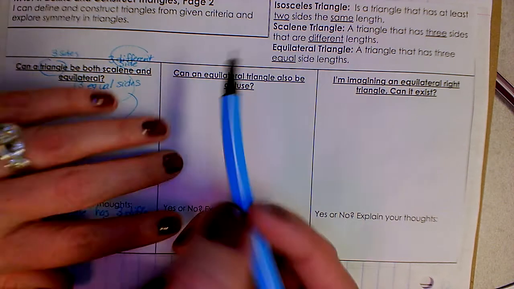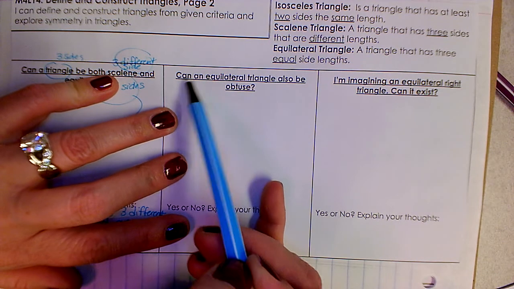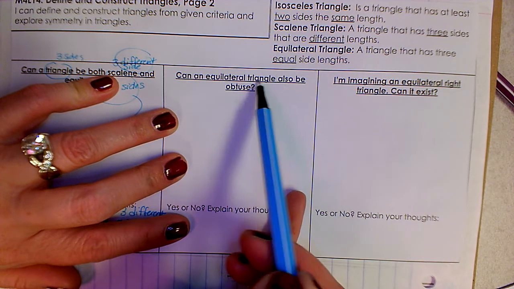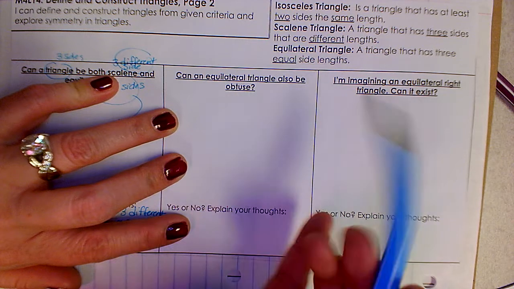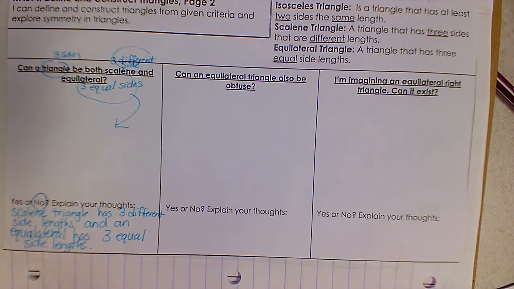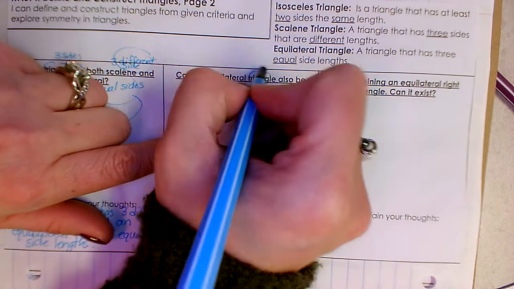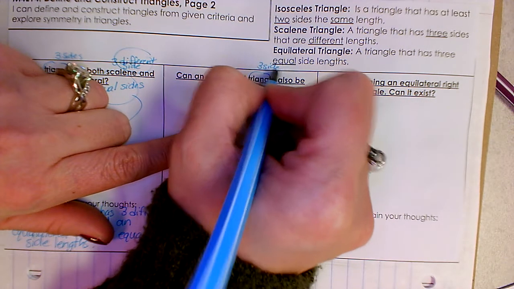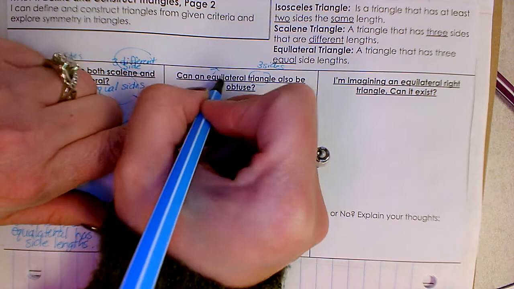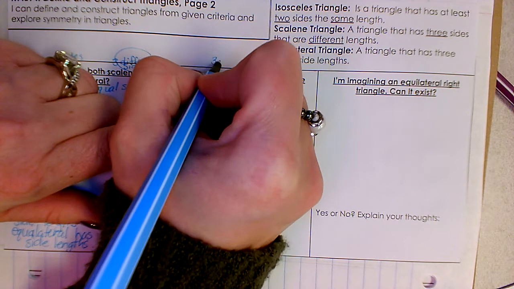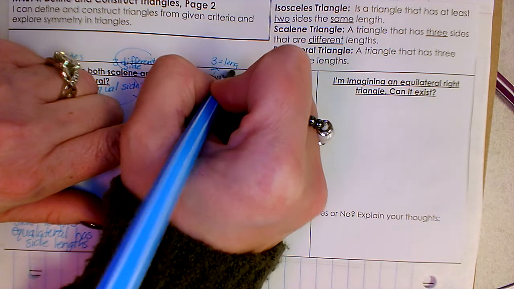Okay. Now this says, can an equilateral triangle also be obtuse? So let's find out. Well, equilateral, so a triangle, remember, 3 sides, and equilateral means it has to be 3 equal lengths.